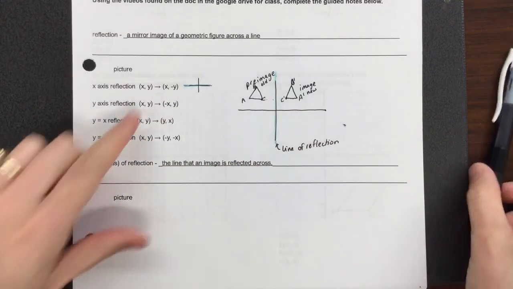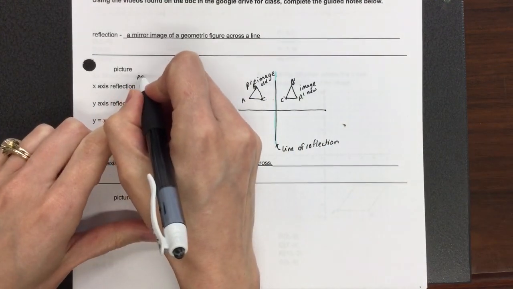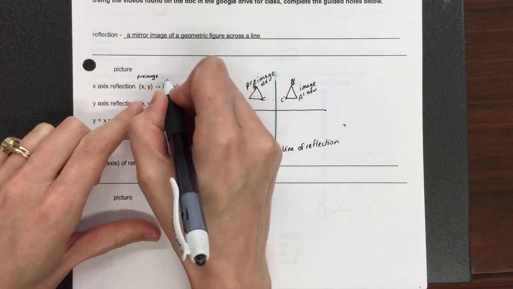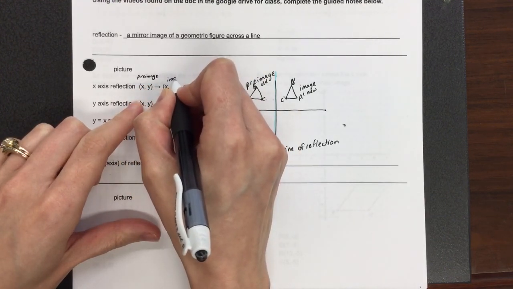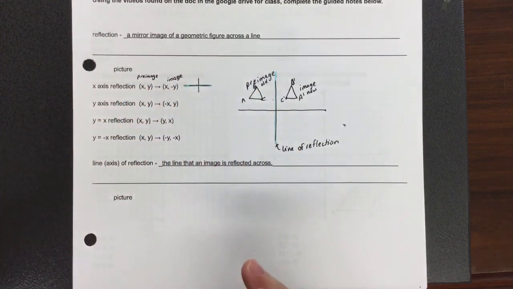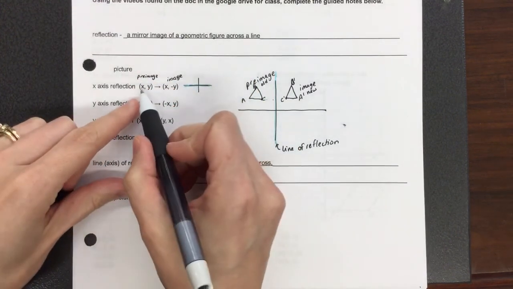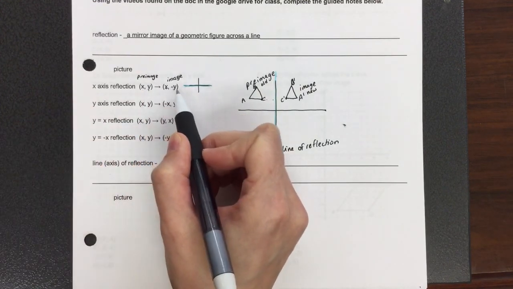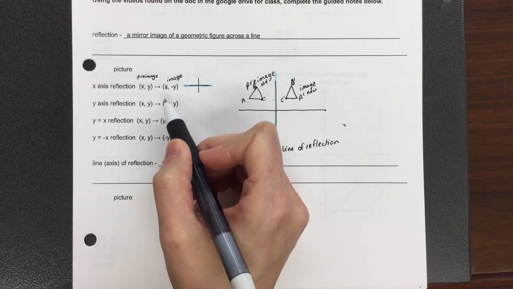You're going to have your original point, so these are going to be your pre-image, and then these are your image points, or your new ones. So this is what you're given to work with, and then that's the new point that you would write. Your x values are going to stay the same, and you're going to do the opposite of whatever your y value is.